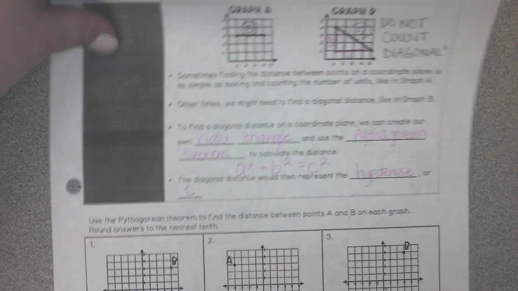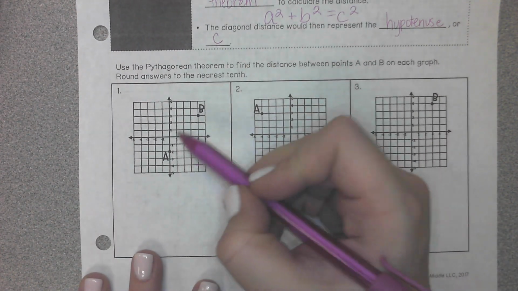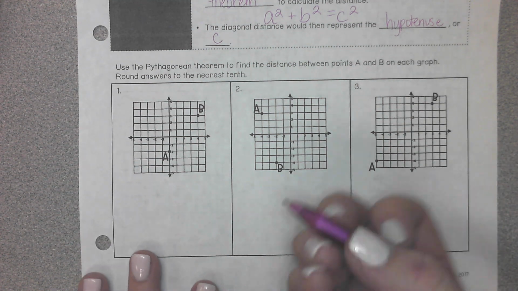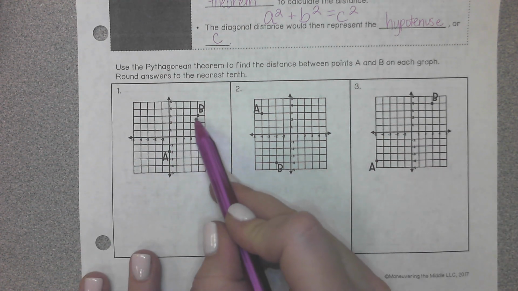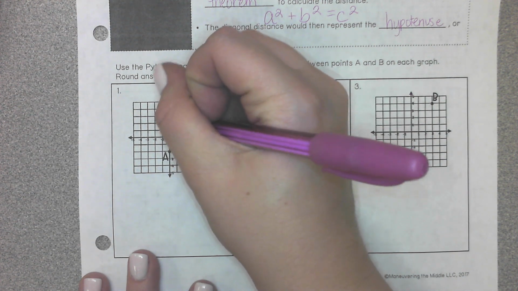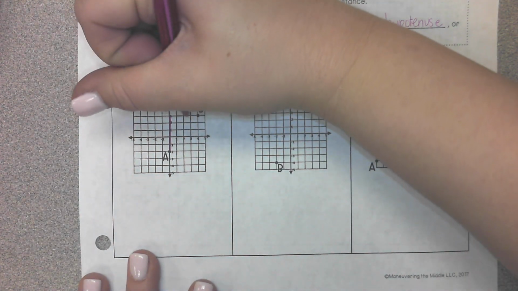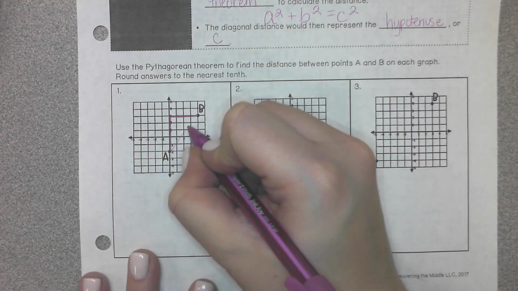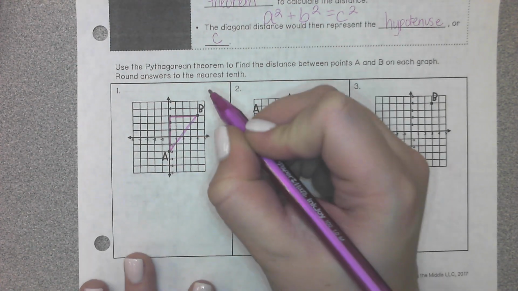All right, so let's move down to number 1. So remember, I don't want to just count the number of units diagonally. We don't do that. We want to figure out, how do I make this into a right triangle? So I'm just going to go up and over. Those are my lines, and then I can connect the 2 points. So there you see you have a nice right triangle.